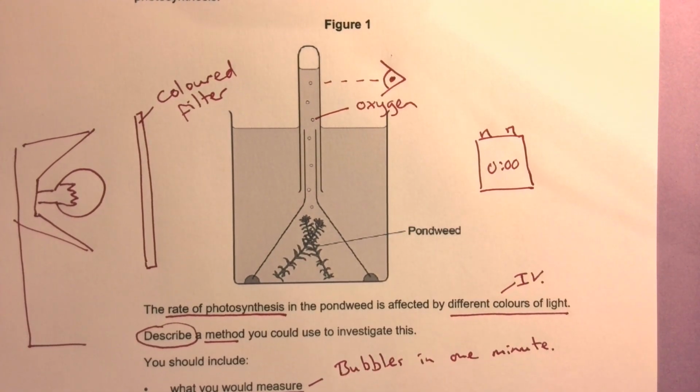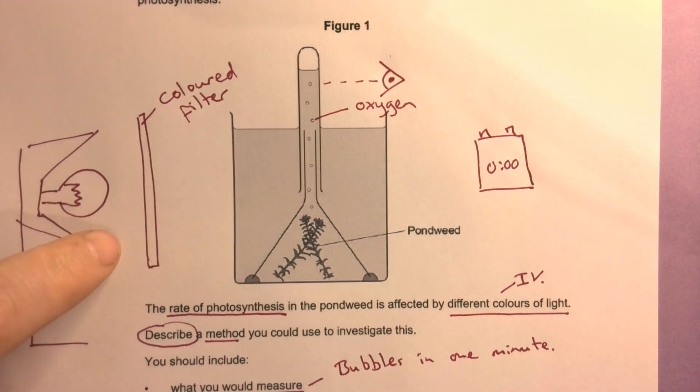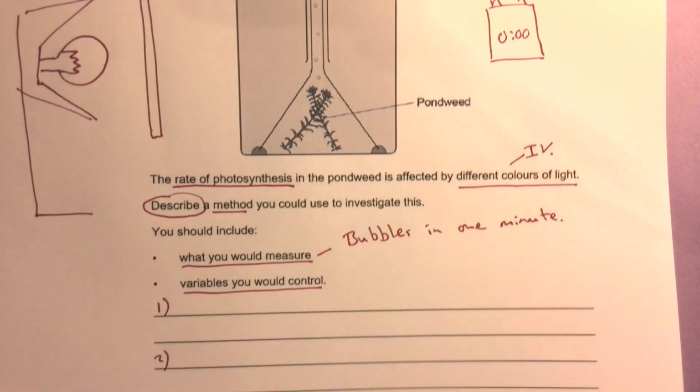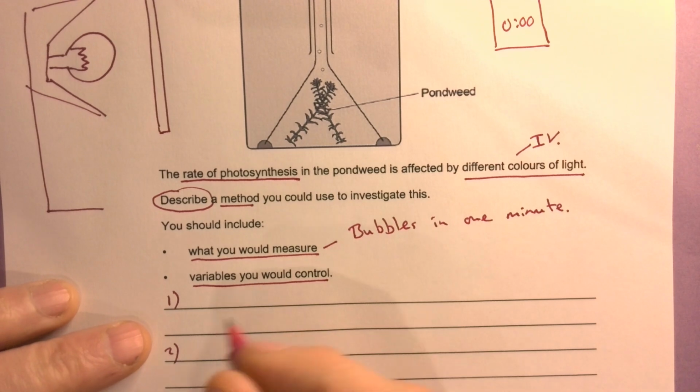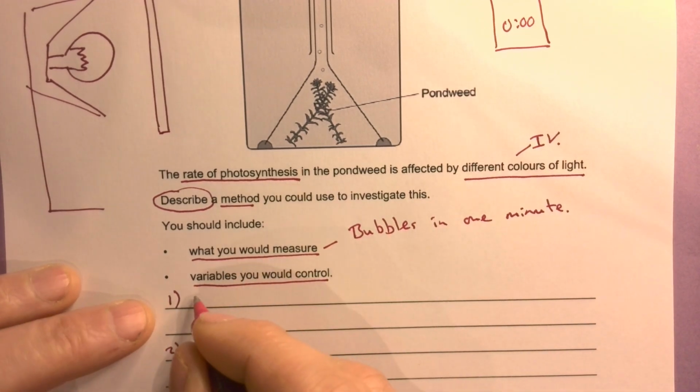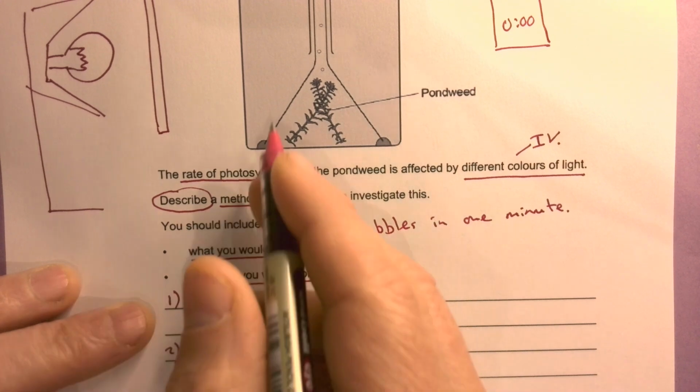I'm a long way already to showing the examiner I know I've got an idea of what to do. The fact I've got a coloured filter there is really sort of key. So first of all, what would I do? I'm going to say what I'd measure. I know I need to do these things here. So in fact, let's say I'll do that in a bit.